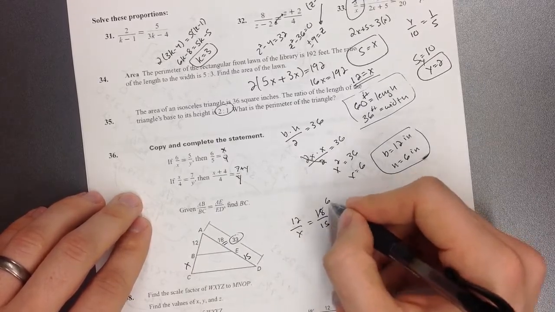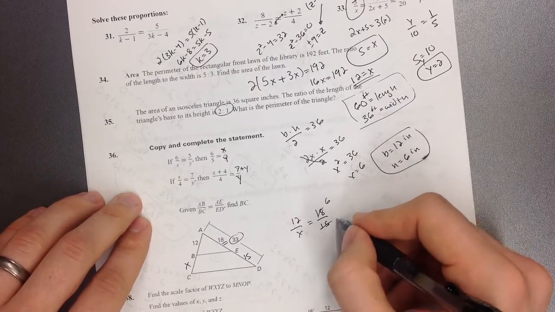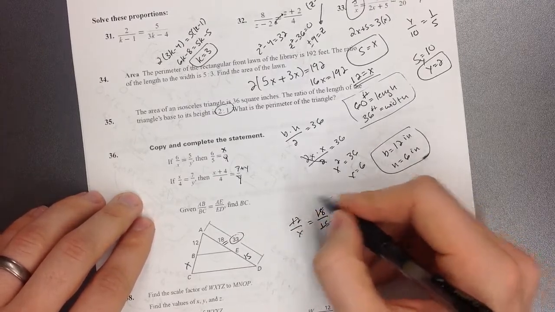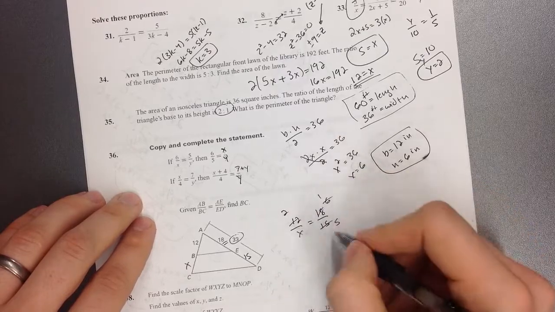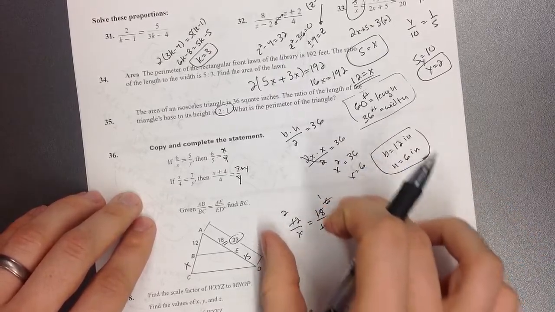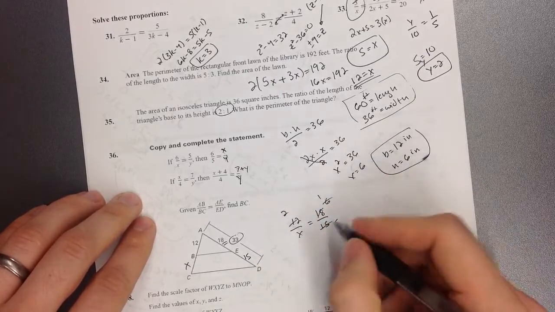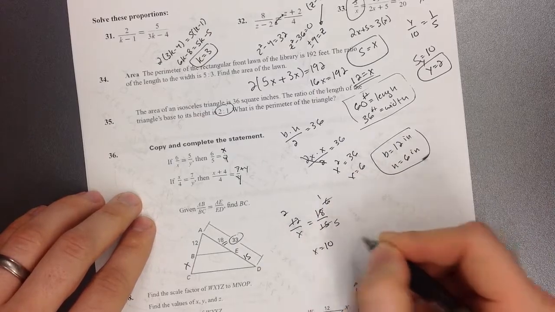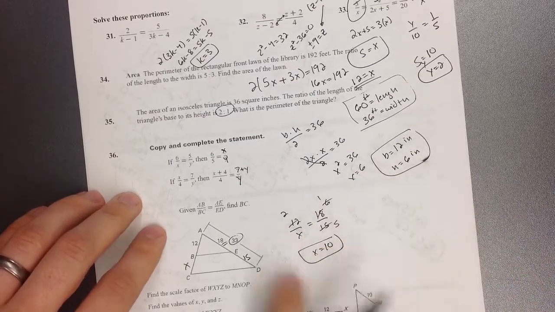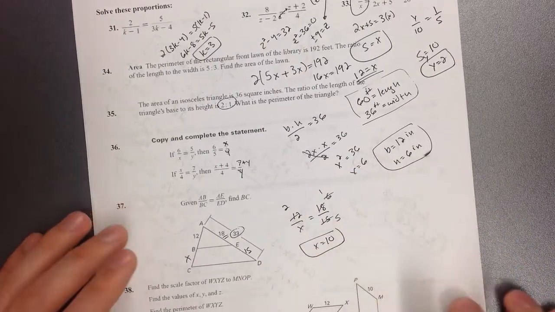Reduce what I can, 6 and 5. Cross reduce, I got a 2 and a 1. Just basically, on that, dividing both sides by 6. So I'm going to get x is equal to 10. All done there. Lots of different ways to set this bad boy up. That's just my personal favorite way.